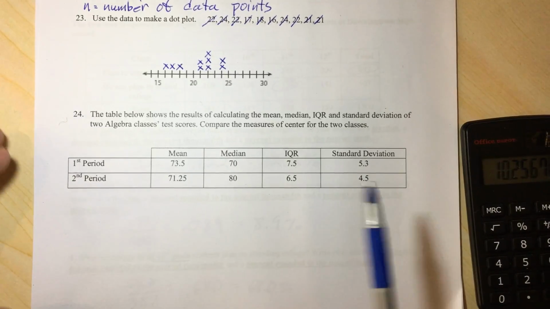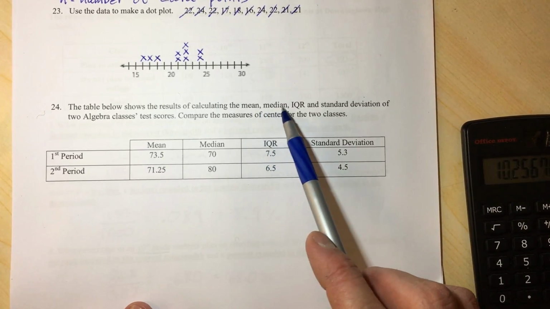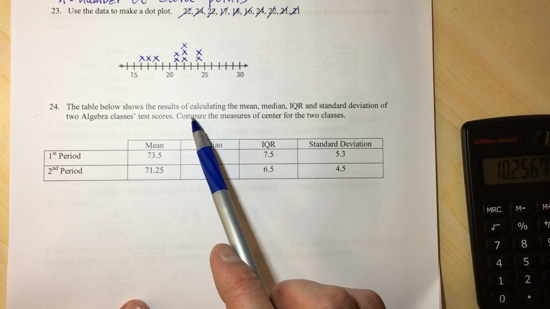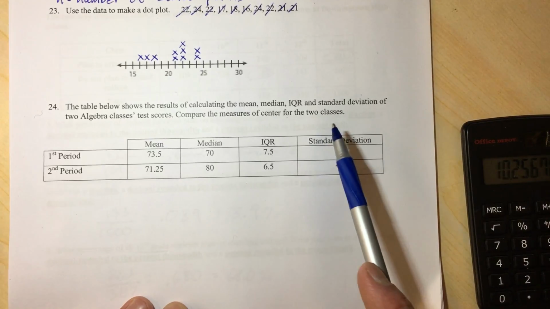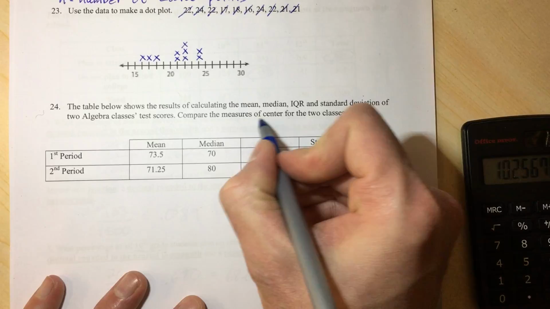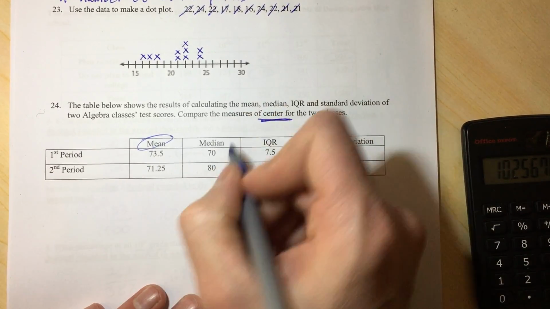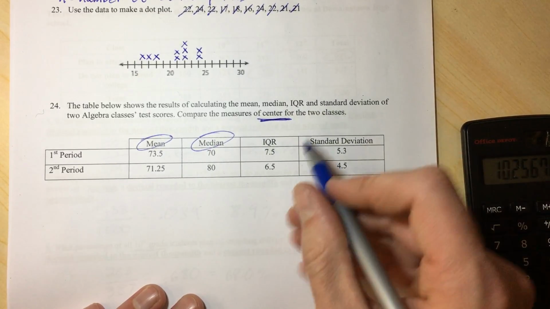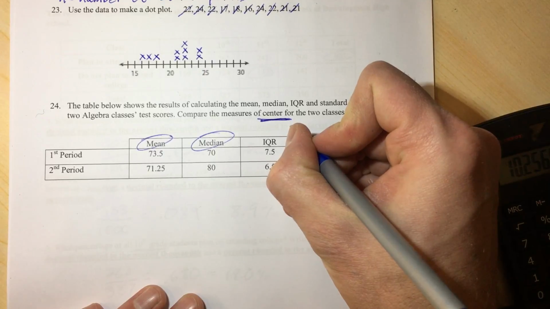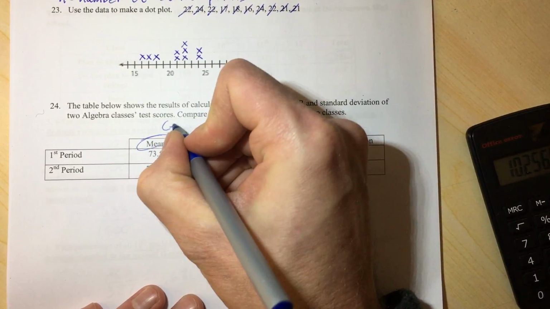Okay. So the table below shows the results of calculating the mean, median, IQR and standard deviation of 2 algebra classes' test scores. Compare the measures of center for the 2 classes. So if we're talking about measures of center, we're talking about the mean and the median. The IQR and standard deviation are talking about the spread. And this is the center.